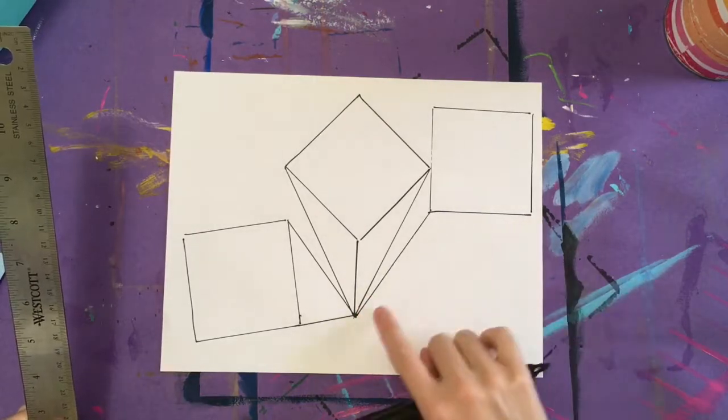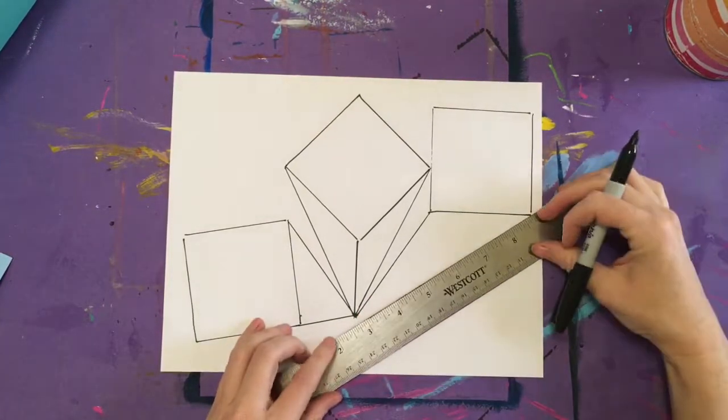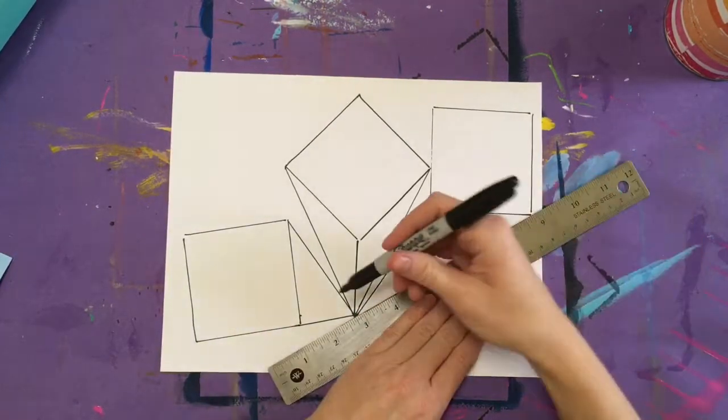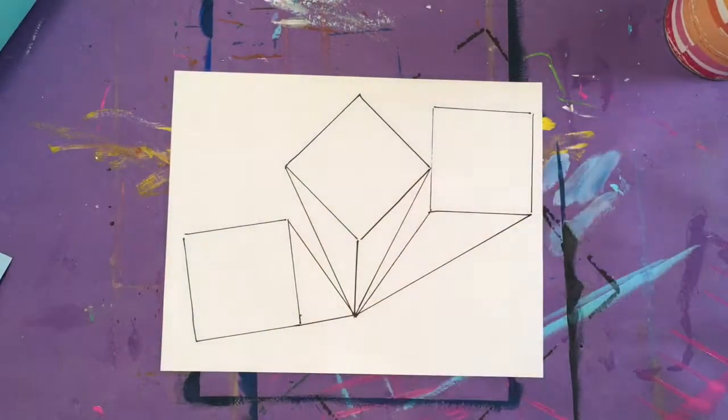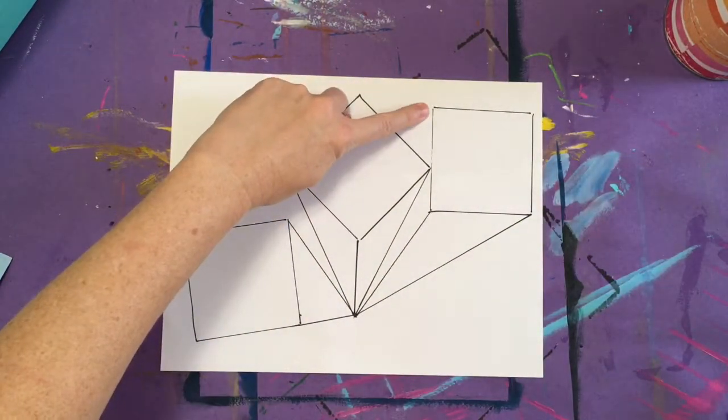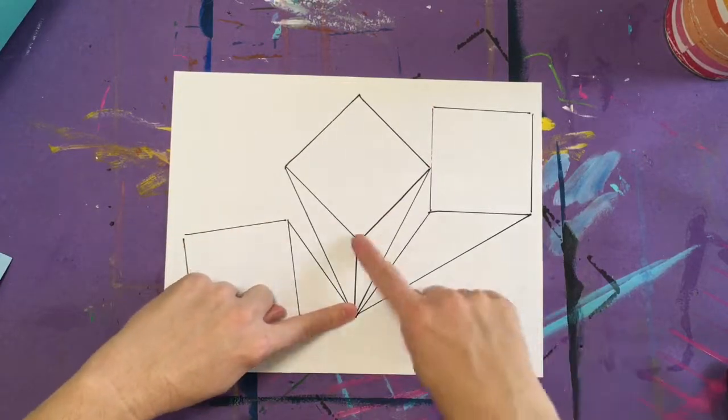It's kind of like if you were a superhero, but you don't have X-ray vision, so you can't see through the walls of a building. You will only be able to see what's on the outside of the building.